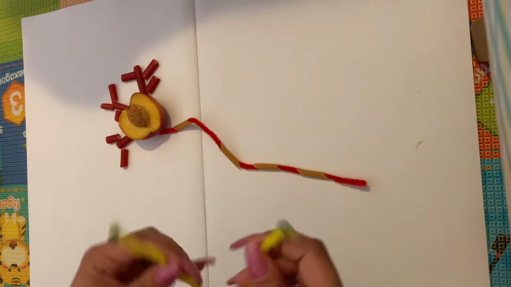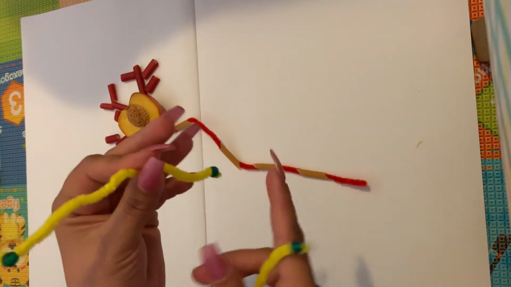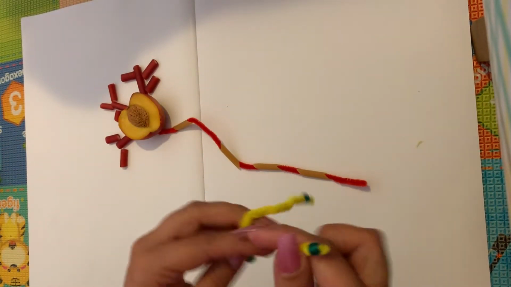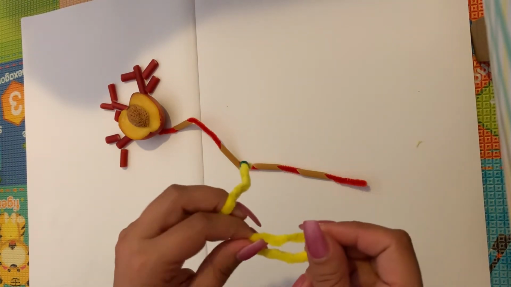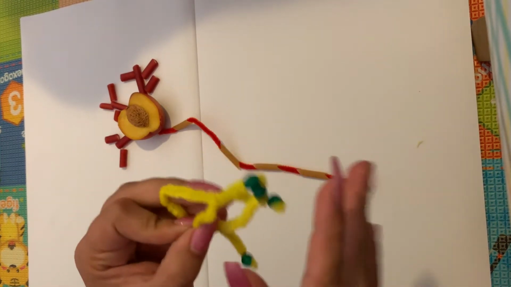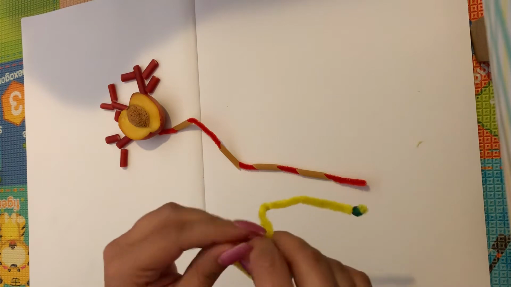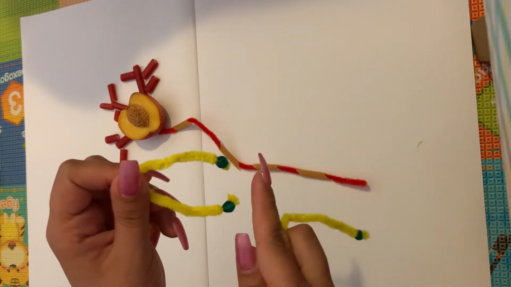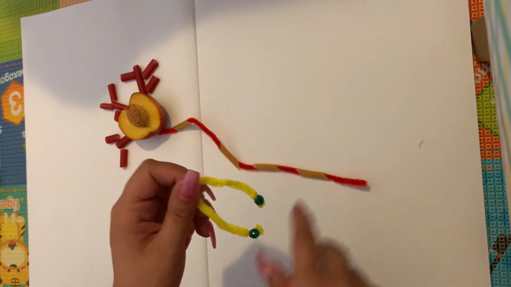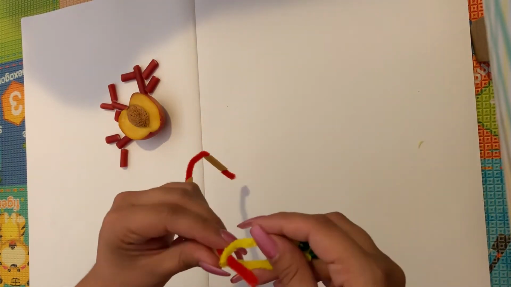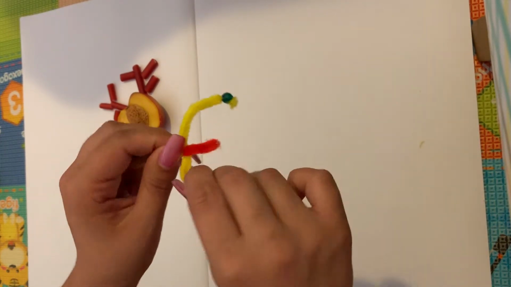So lastly, we have our terminal buttons. The terminal buttons then translate all the information to neurotransmitters. So these connect to neurotransmitters to transfer the information to other neurons. So we are going to add these. I'm gonna put it at the end of the axon.